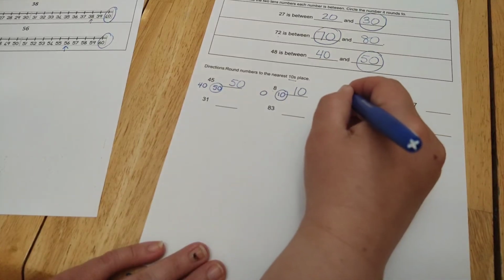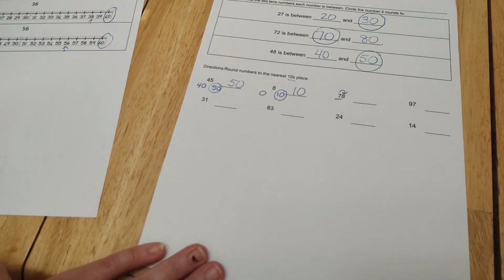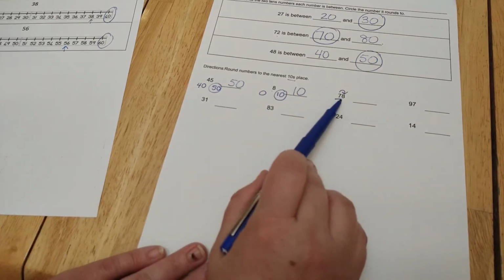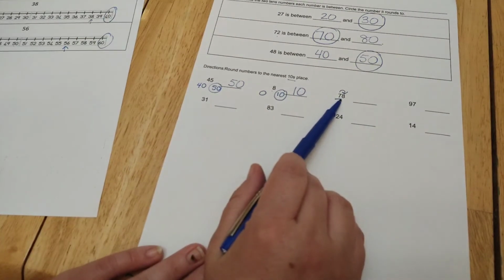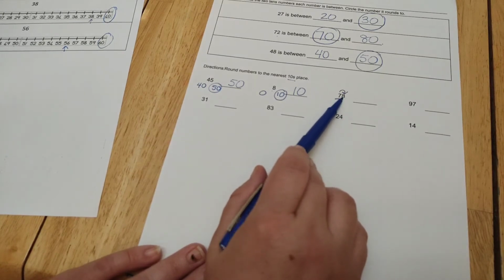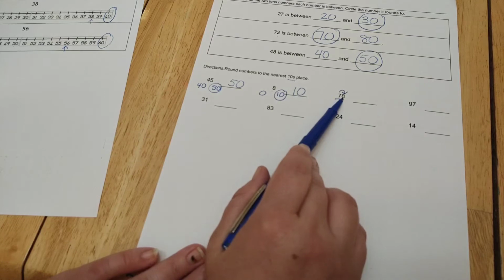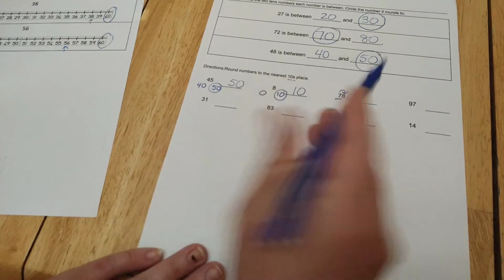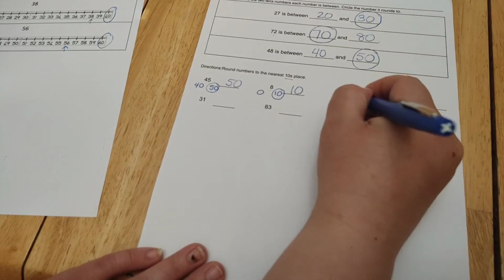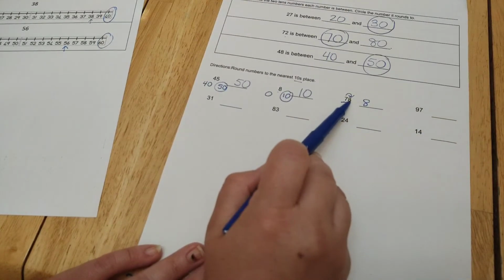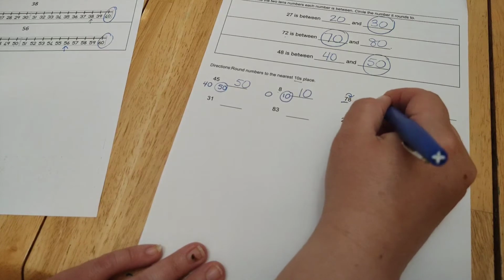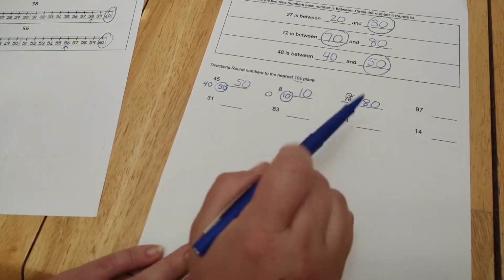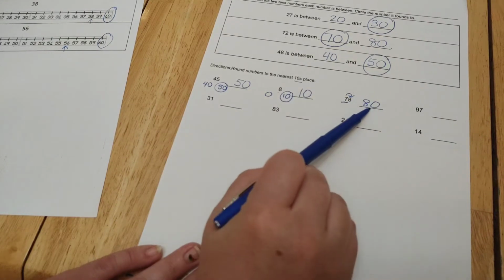I'm going to look next door, to the right of it, at this digit. 5 or more, raise the score. So this one is 5 or more. 8 is more than 5. So I'm raising the score. I'm going to take that 7 and raise it by 1. So 7 becomes 8. And then instead of this number here, I'm going to put a 0. So 78 rounds to 80.